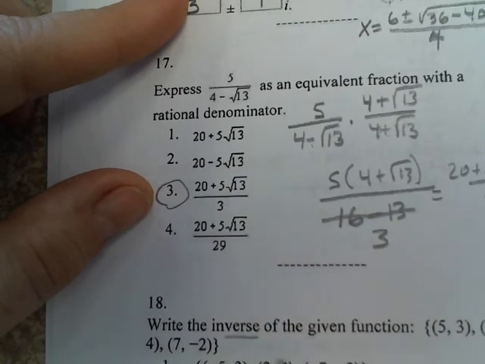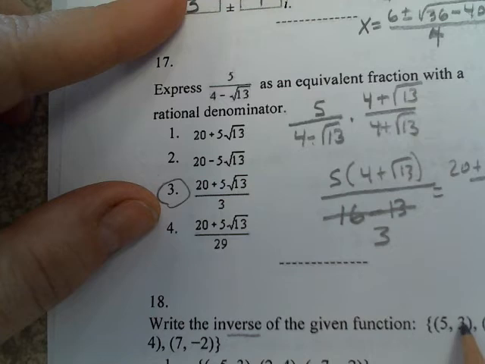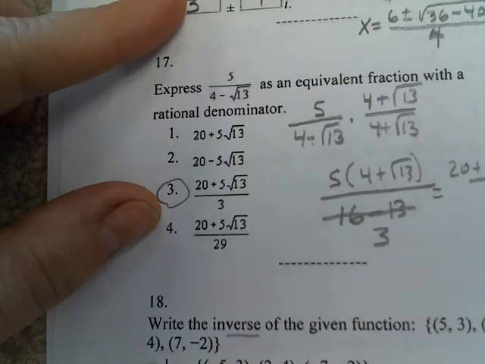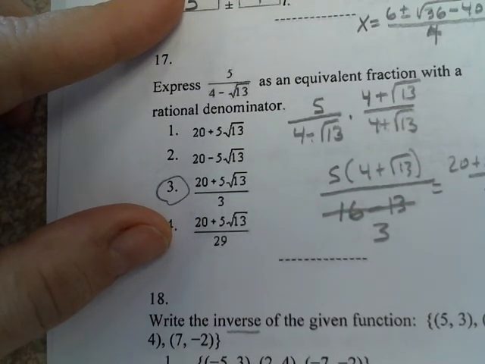Now the inverse just means switch x and y, so I'm going to go through all those points and switch x and y, which means it's (3, 5), (4, negative 2), and (negative 2, 7). Let's see if I can find that.